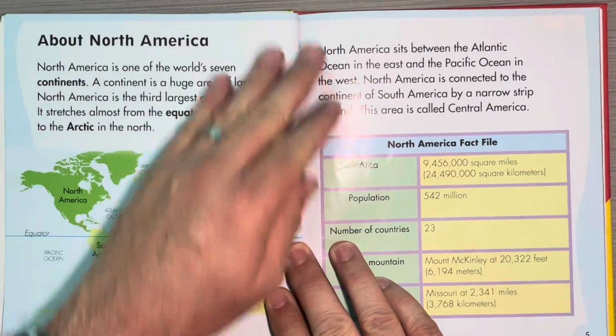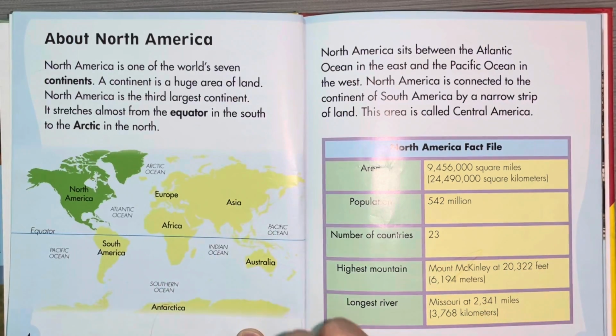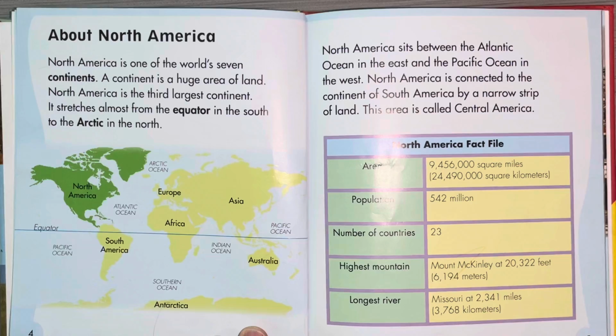Other important features of a nonfiction text are maps. This is a map of the world, and highlighted in dark green is North America. So it shows you where in the world North America is.